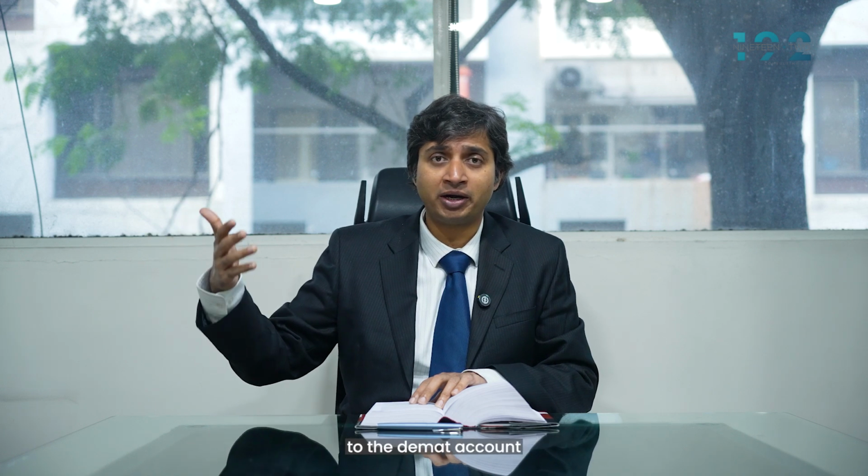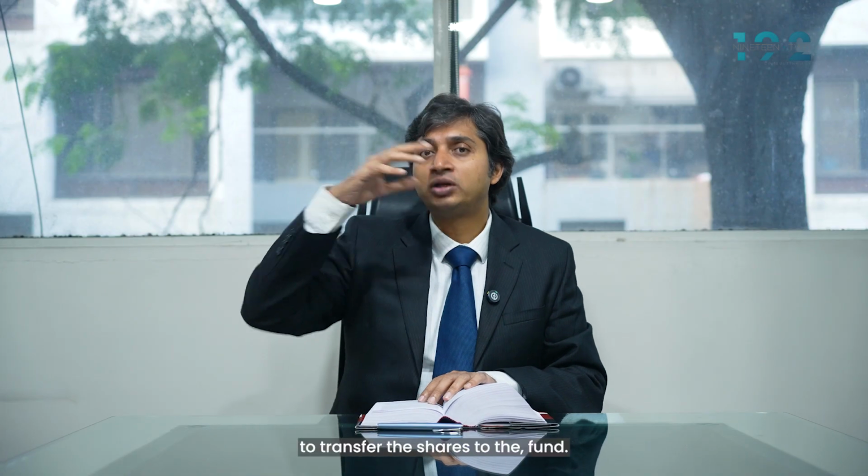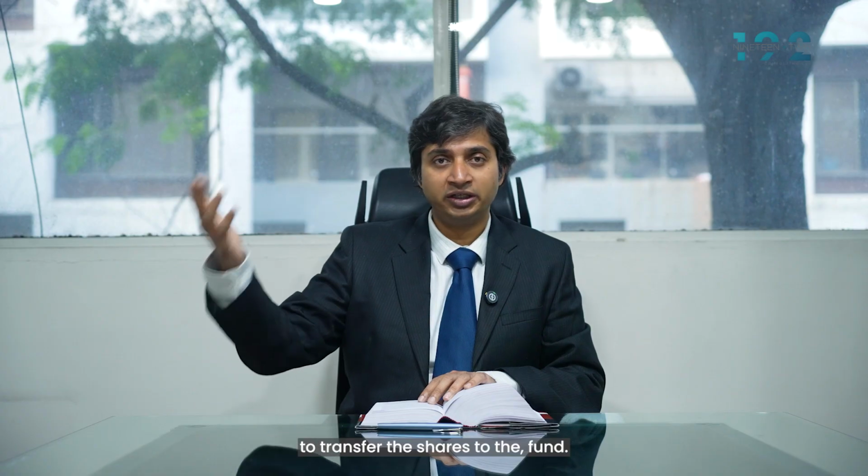So even if the shares are held in the physical form, the procedure for duplicate share certificates has to be done, and then once the procedure is completed, the company will convert the shares into dematerialized form, and those shares will be credited to the demat account of the security holder. Now, this was about sub-rule 3, wherein the procedure to transfer the shares to the fund.